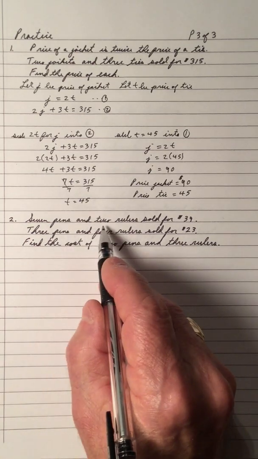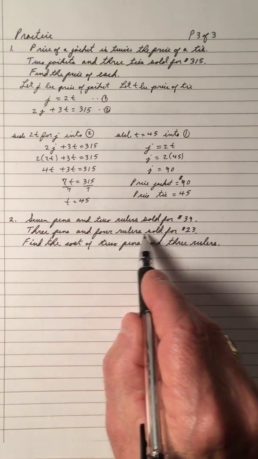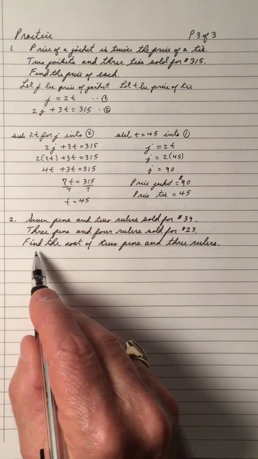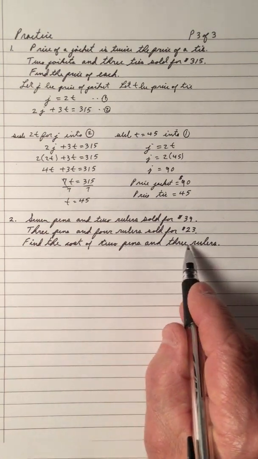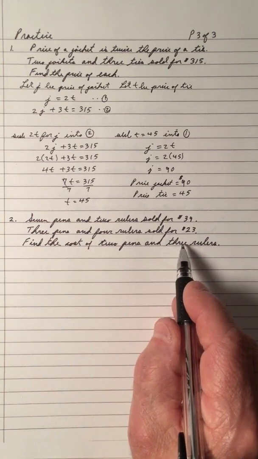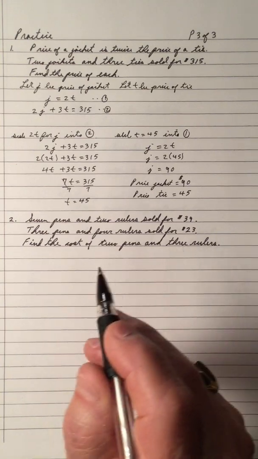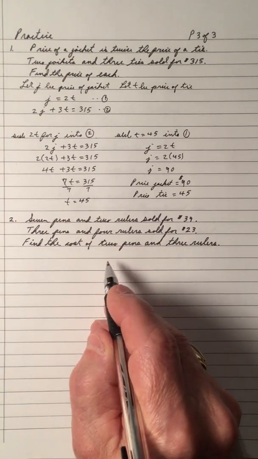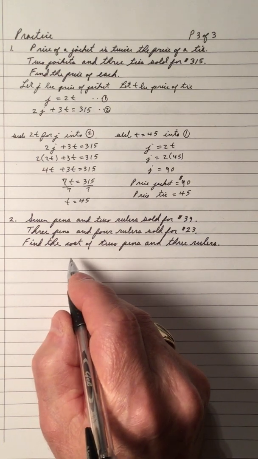7 pens and 2 rulers sold for $39. 3 pens and 4 rulers sold for $23. Notice this time, find the cost of 2 pens and 3 rulers. So to find the cost of 2 pens and 3 rulers, I've got to find the cost of a pen, find the cost of a ruler, and do an extra step. Again, we've got 2 unknowns, so we've got to use 2 variables.